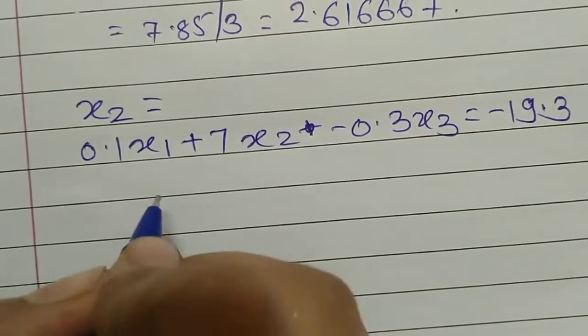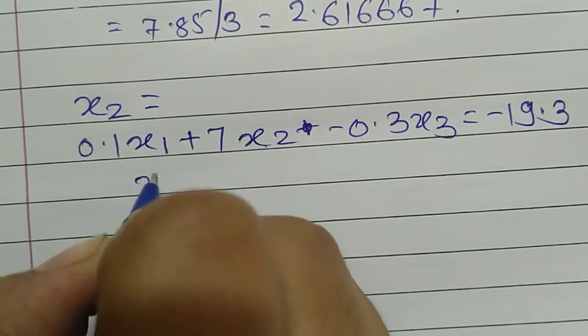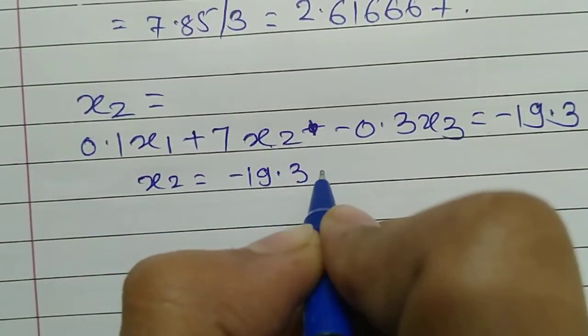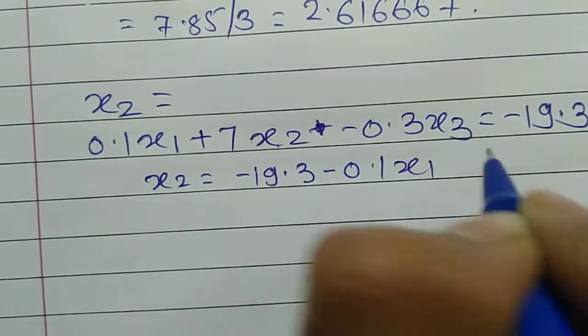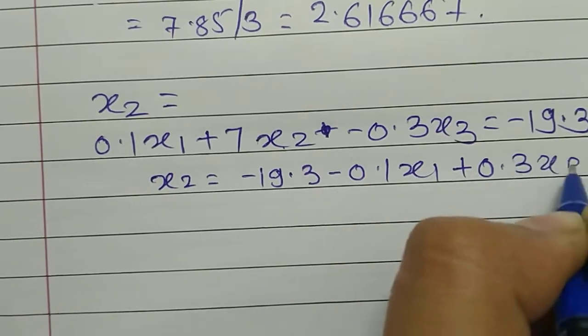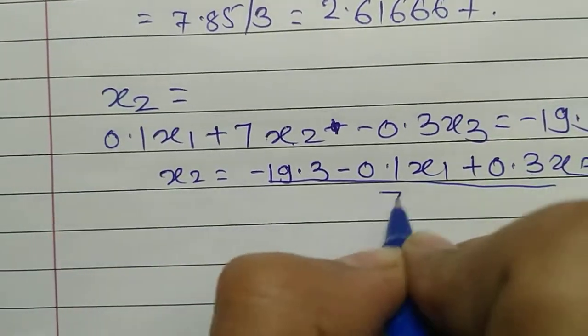Now we have to find x2, so I will arrange in terms of x2. It comes out to be minus 19.3 minus 0.1x1 plus 0.3x3, divided by 7.